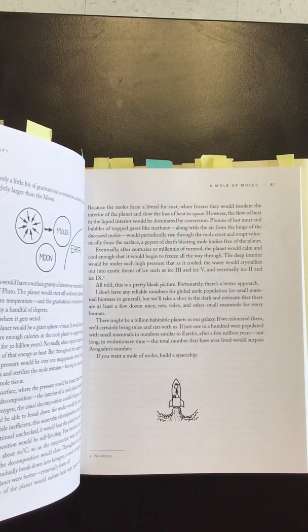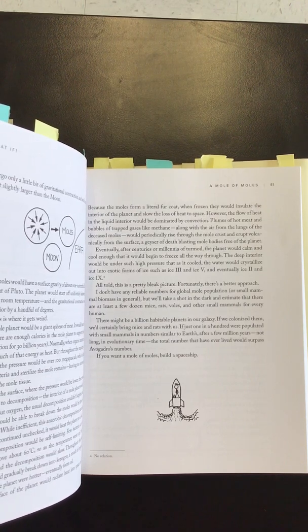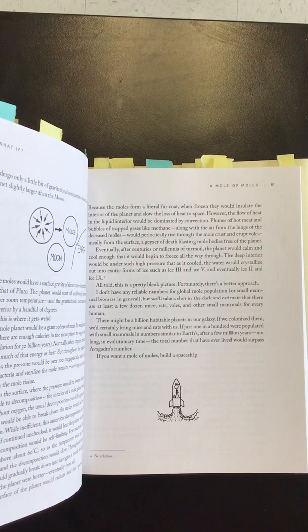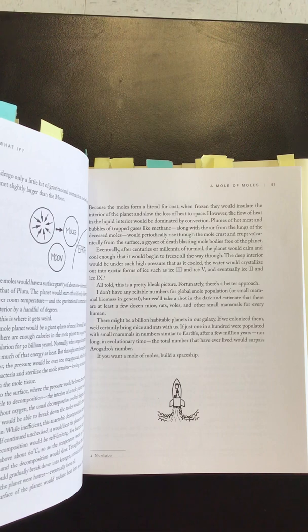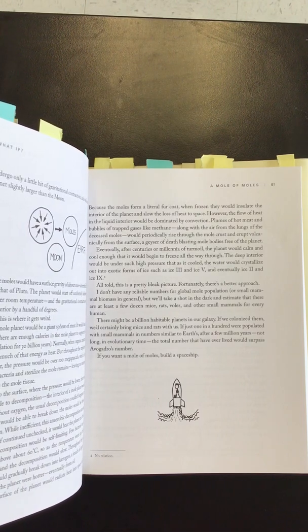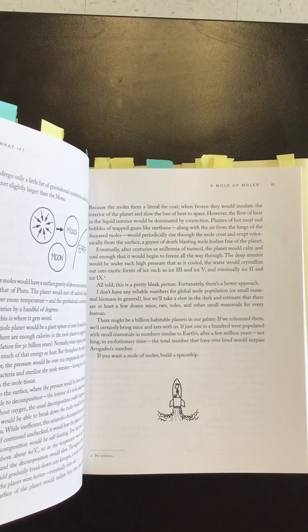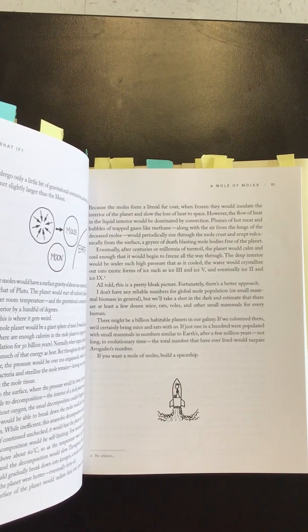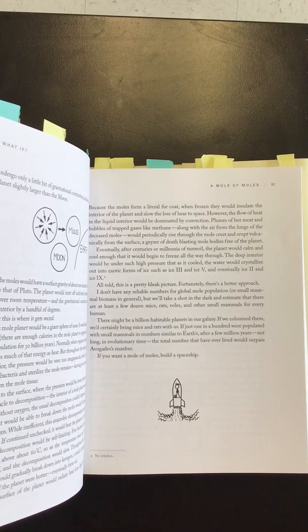I don't have any reliable numbers for global mole population or small mammal biomass in general, but we'll take a shot in the dark and estimate that there are at least a few dozen mice, rats, moles, and other small mammals for every human. There might be 1 billion habitable planets in our galaxy, so if we colonize them, we'd eventually bring mice and rats with us. If just 1 in 100 were populated with small mammals in numbers similar to Earth's, after a few million years, not long in evolutionary time, the total number that have ever lived would surpass Avogadro's number. So if you want a mole of moles, build yourself a spaceship.